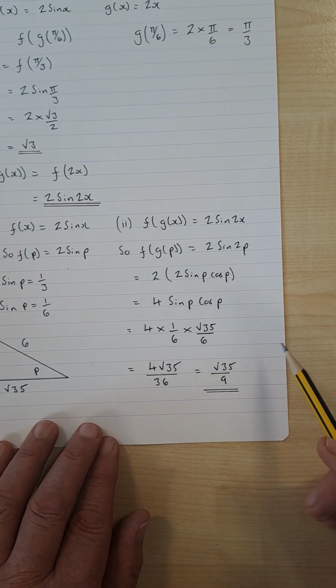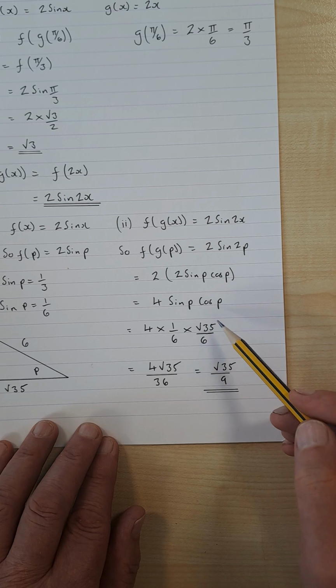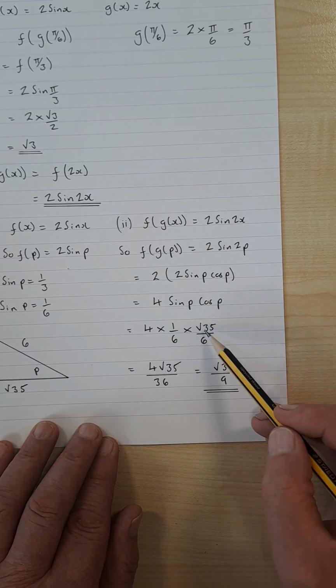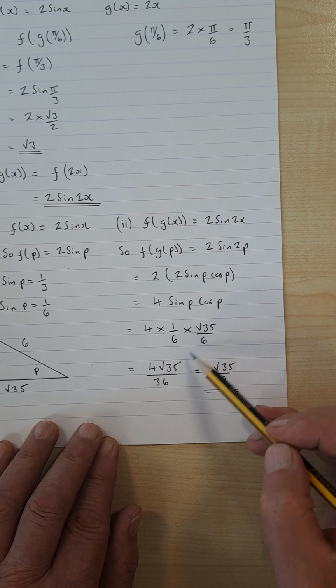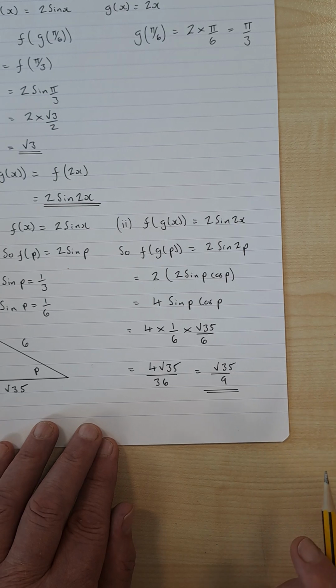So let's get to it here. So we have 4 times sine p, 1 over 6, times cos p, root 35 over 6. So we have 4 root 35 over 36. 4 over 36, of course, is just 1/9. So that simplifies to root 35 over 9. Job done.